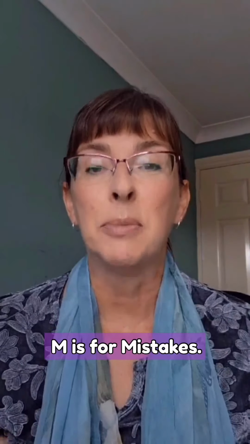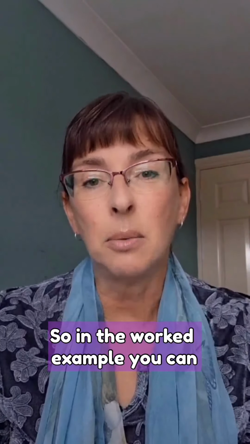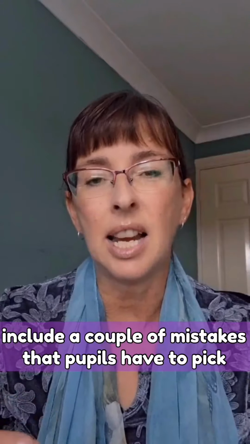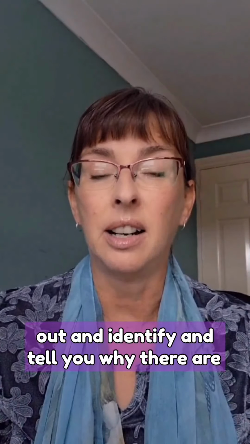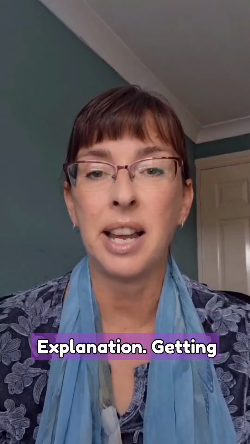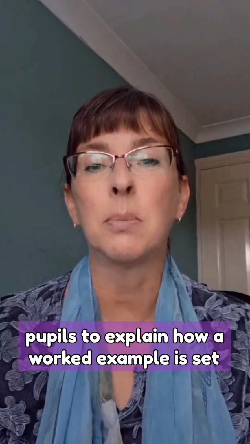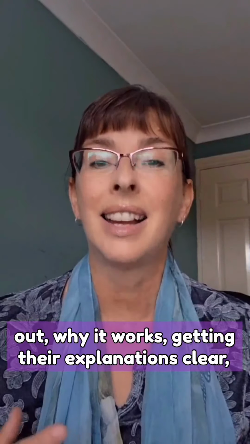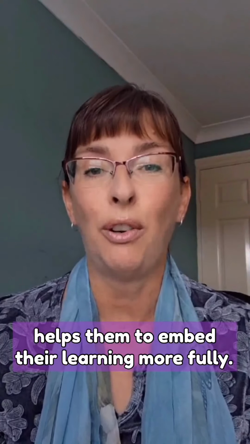M is for mistakes. So in the worked example, you can include a couple of mistakes that pupils have to pick out and identify and tell you why there are mistakes. And the last letter, E, is for explanation. Getting pupils to explain how a worked example is set out, why it works, getting their explanations clear helps them to embed their learning more fully.